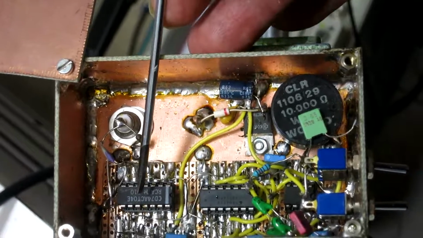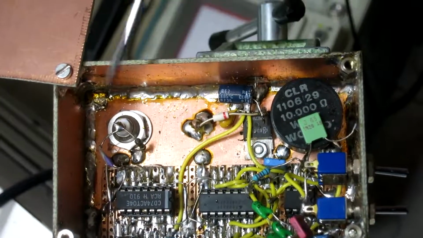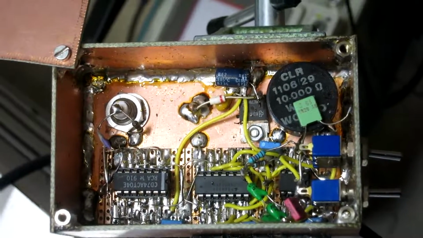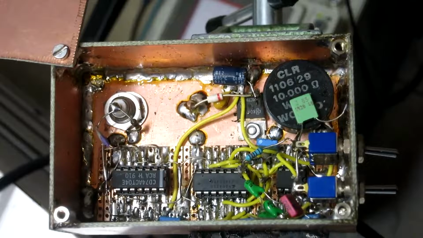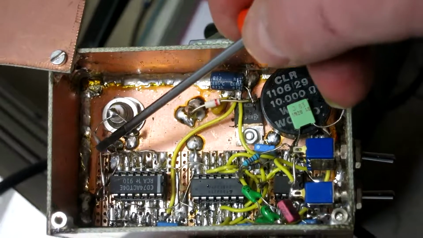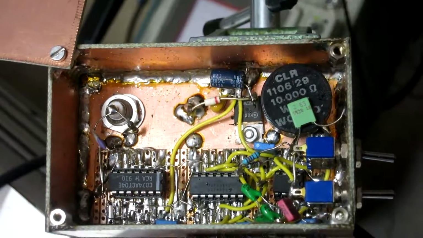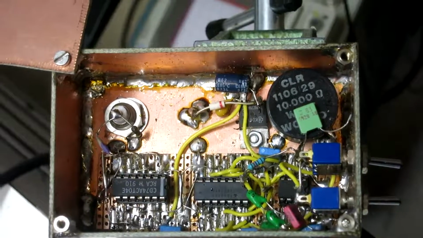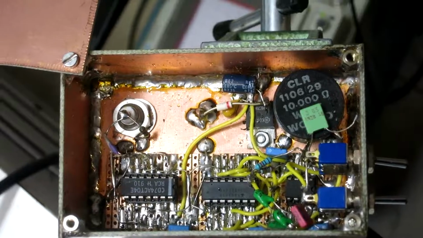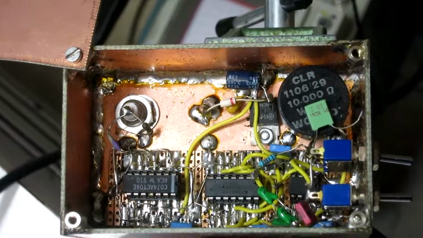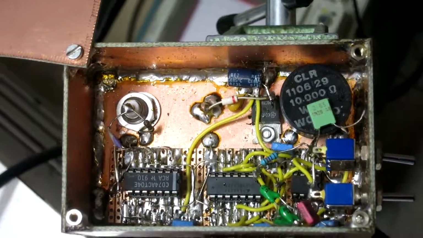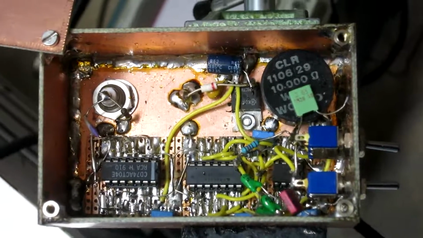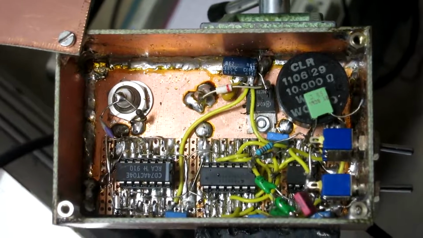Then there is a 74 ACT with all the 6 inverters connected in parallel. And then there is an output, a capacitor and the resistor to ground. That is to convert the square wave to a train of pulses where every second is positive going and every second is going negative. That doesn't matter for the calibration, which sign the pulse has.